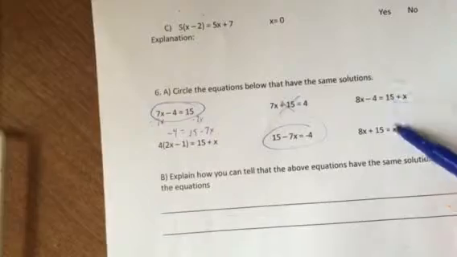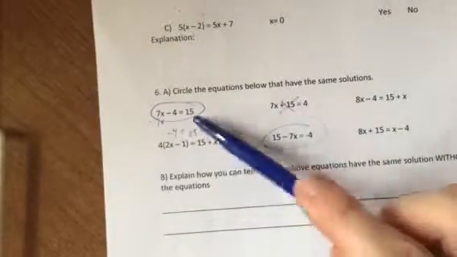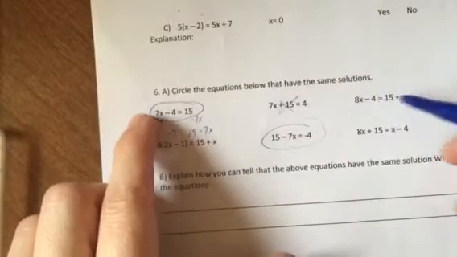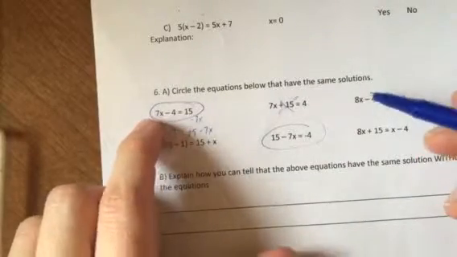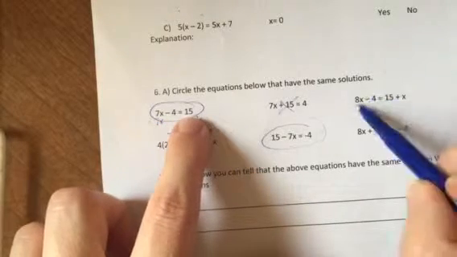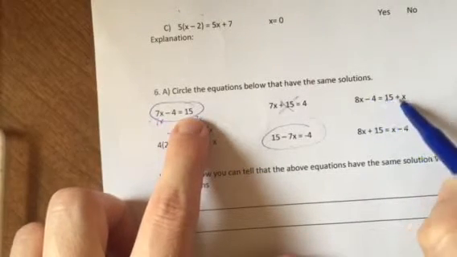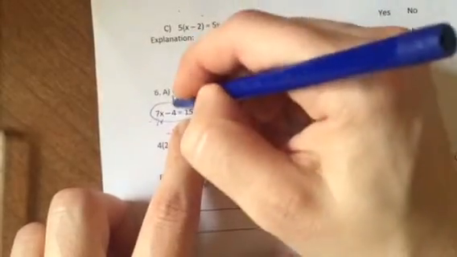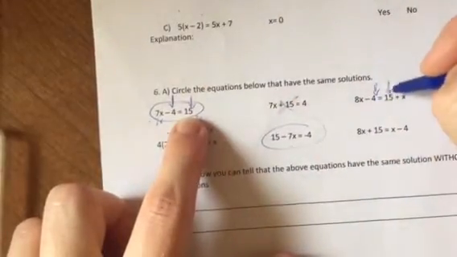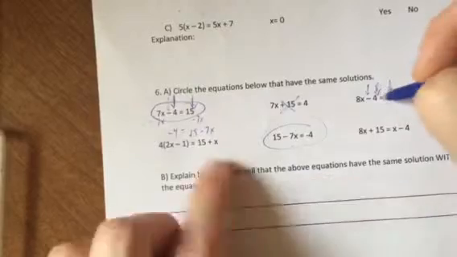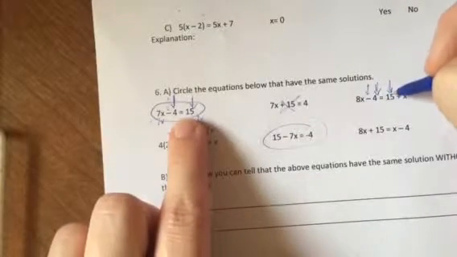Let's look over at these two. Since we know these are the same, if you notice some structure, let's look at the structure. This structure, we've got a 7x minus 4 equals 15. In this structure, we've got an 8x minus 4 equals 15 plus x, right? So if you notice, this has some similar pieces of structure. The -4 and the -4 are the same. The 15 and the 15 are the same, right? The minus and the minus are the same. So there's some pretty similar structures, which means we can just compare.